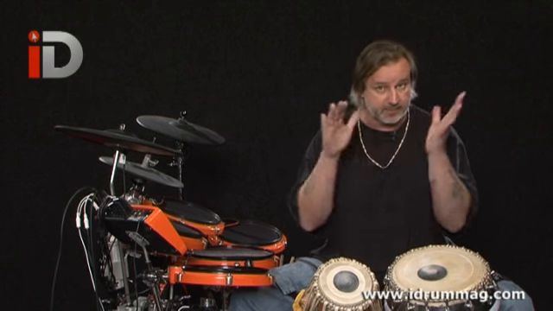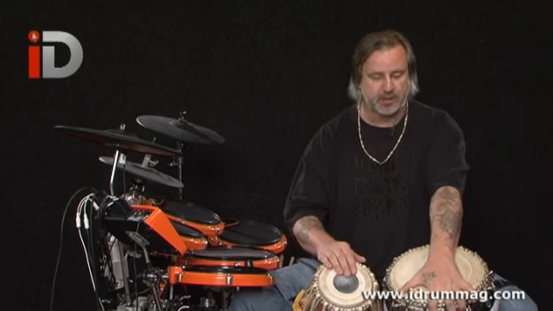Da gena da ti da da terikita taka terikita da ti da gen da ti da gena da ga tuna gena da gena da ti da da terikita taka terikita da ti da gena da ti da gen da ga tuna gena da. So on the tabla that would sound like this.